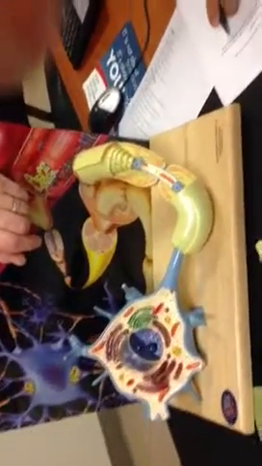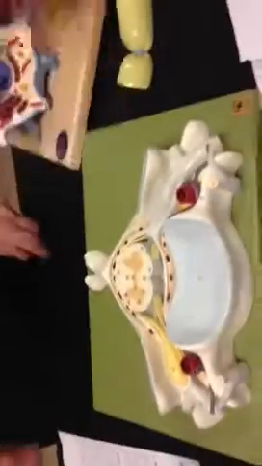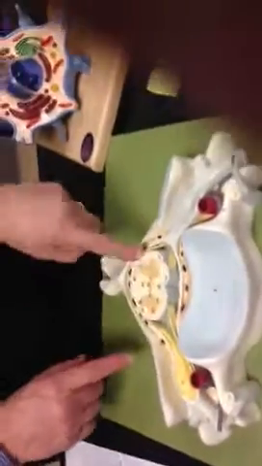Okay. What about this model? I want to study this. Sorry, this is the spinal cord sitting in the vertebral foramen.